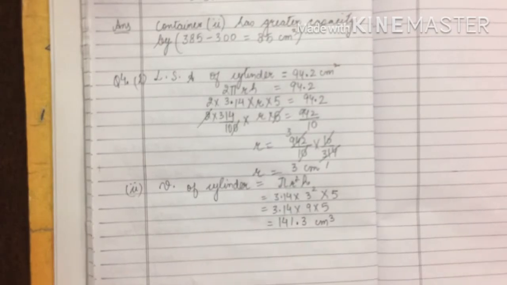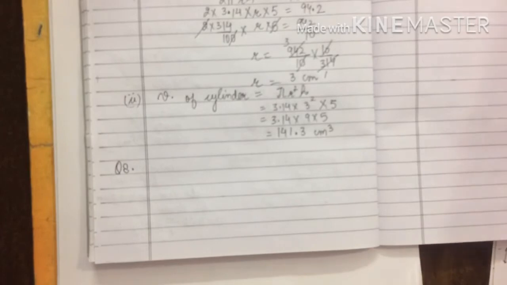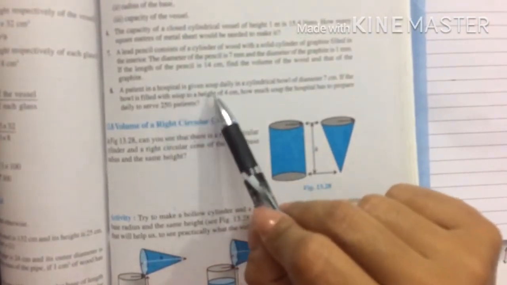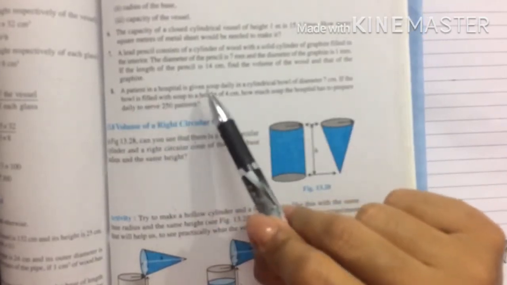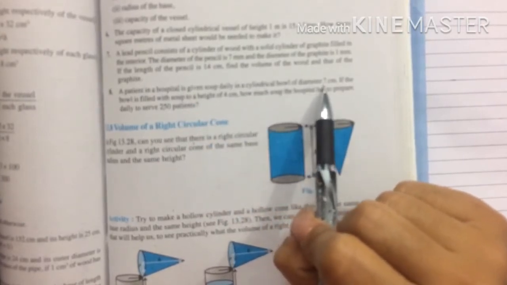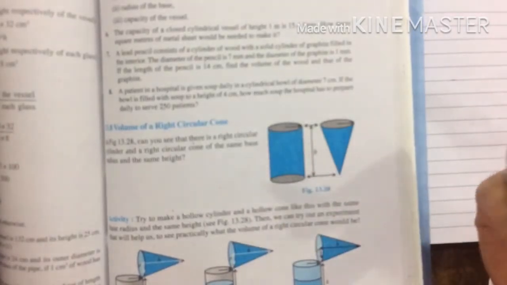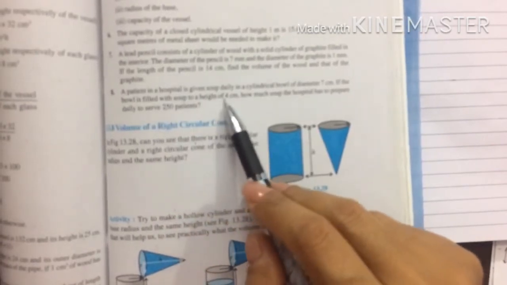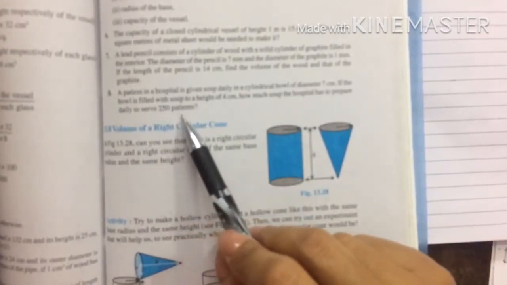After this question, we are going to do the 8th question. Let's take a look at the statement. Question number 8. A patient in a hospital is given soup daily in a cylindrical bowl of diameter 7 centimeter. So the soup is being served in a cylindrical bowl of diameter 7 centimeters. It will not be a bowl, actually it would be a glass. So the cylinder shape is actually a glass. If the bowl is filled with the soup to a height of 4 centimeters, this will be the height. How much soup does the hospital have to prepare daily to serve 250 patients?